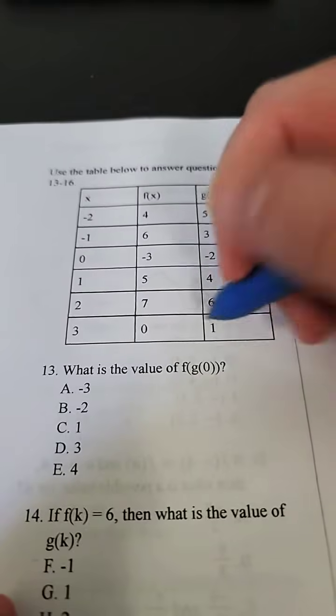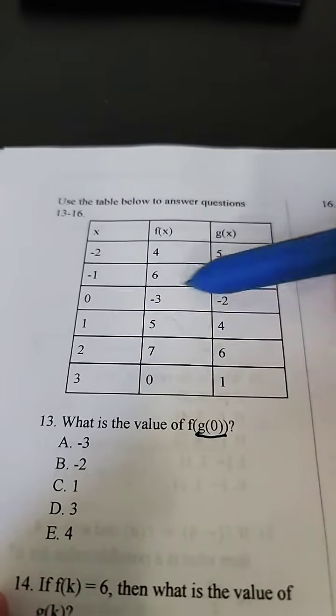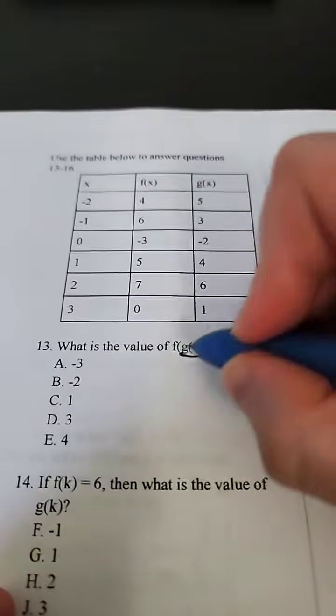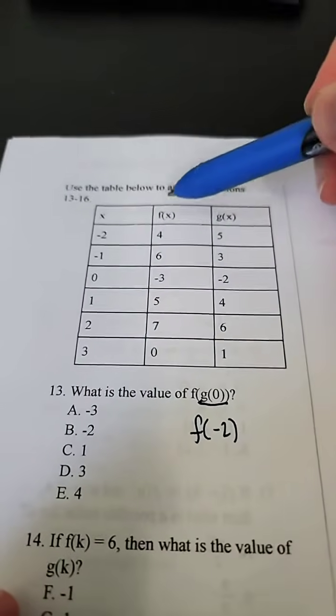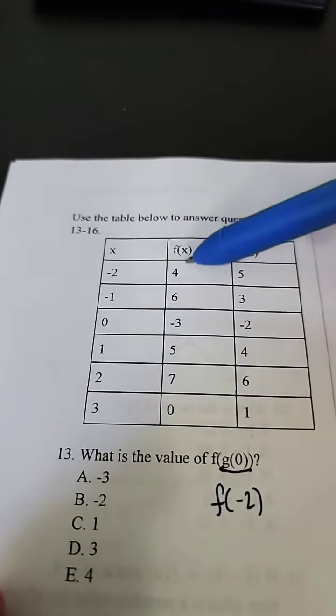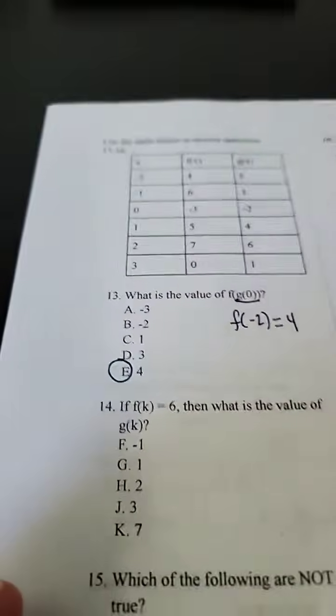What is the value of f of g of 0? So start inside out. So let's first find g of 0. So g, when x is 0, is going to be negative 2. So we're really being asked about f at negative 2. So now let's find f when x is negative 2. When x is negative 2, f is 4. So that equals 4. So it would be E.